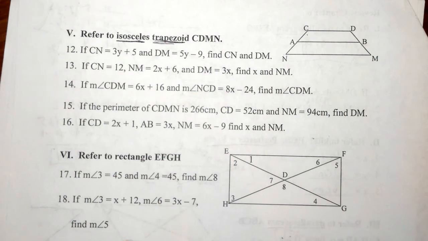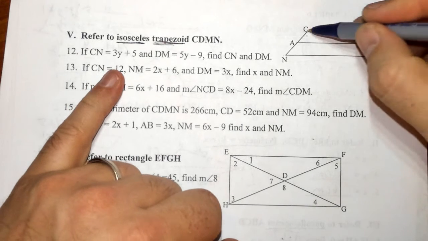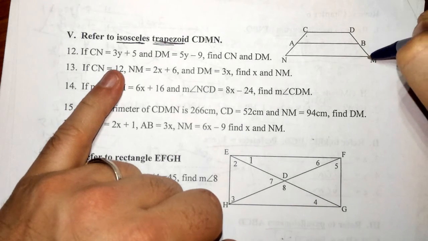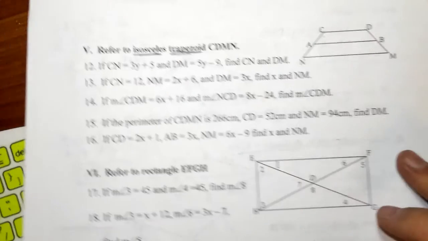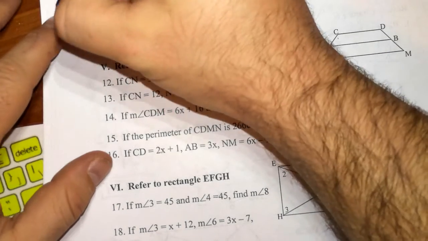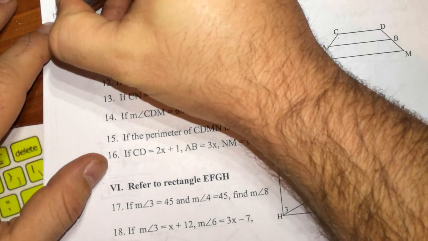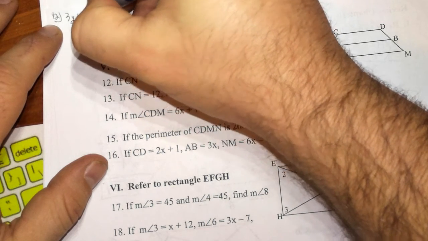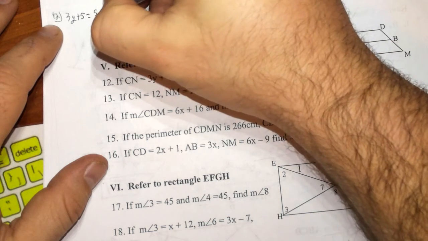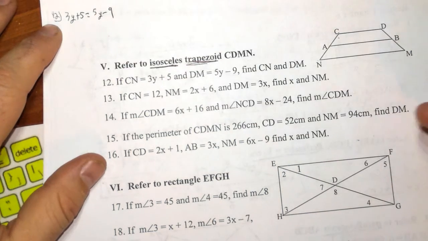So let's see what all we need on those. It gives me CN and DM, which means that the legs are congruent. So I'm going to jump up here to the top corner. So for number 12, 3y plus 5 is equal to 5y minus 9.